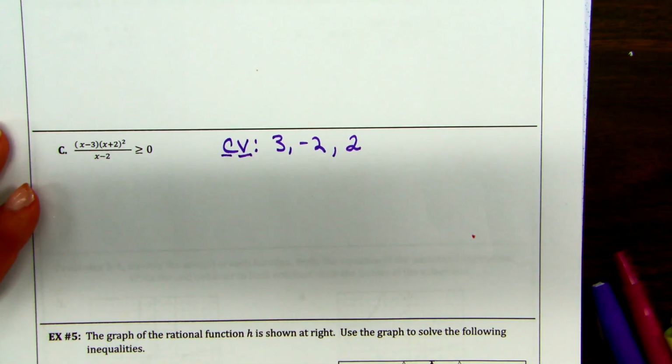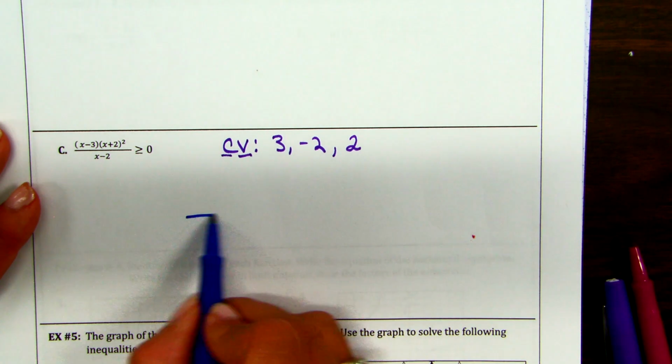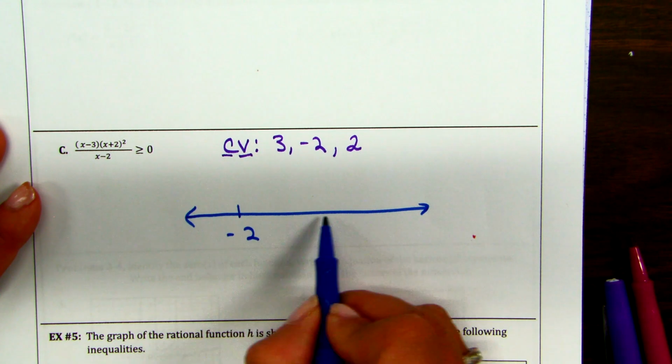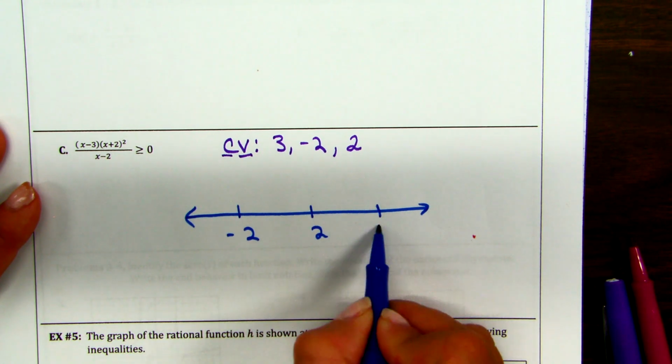So let's go ahead and set up our axis, our x-axis. Remember, you always put your numbers in order from least to greatest.